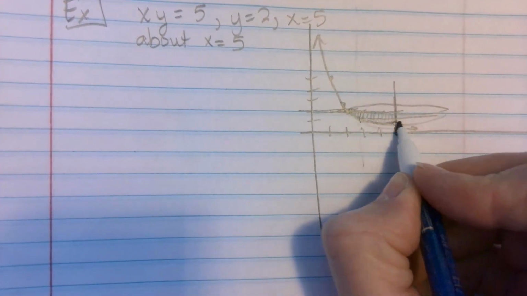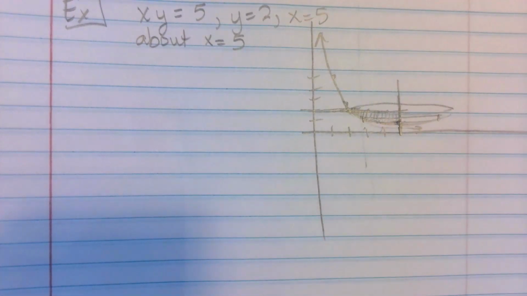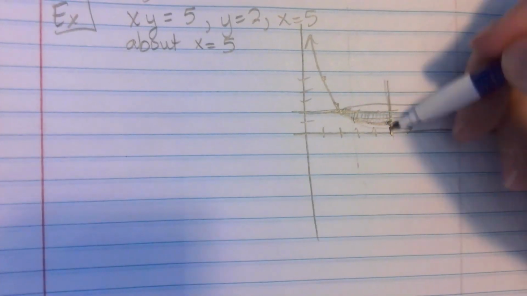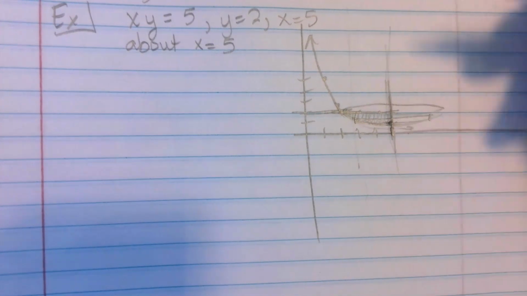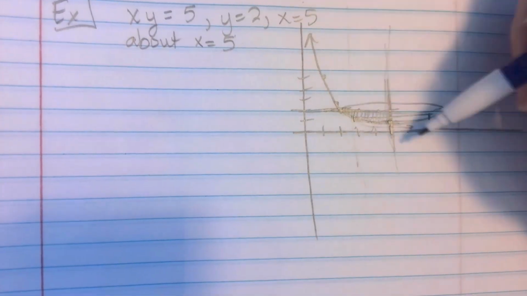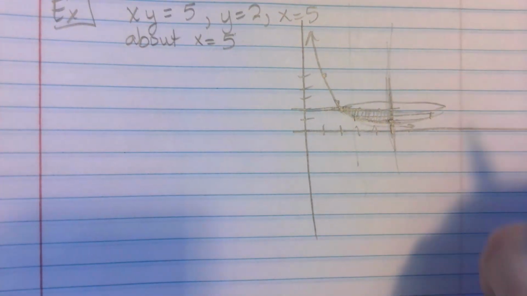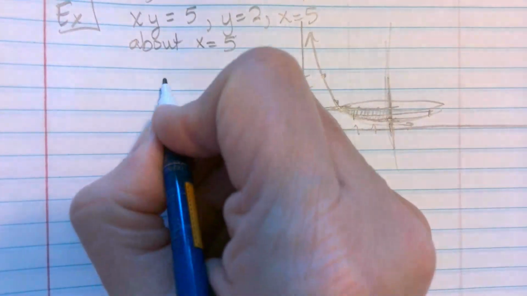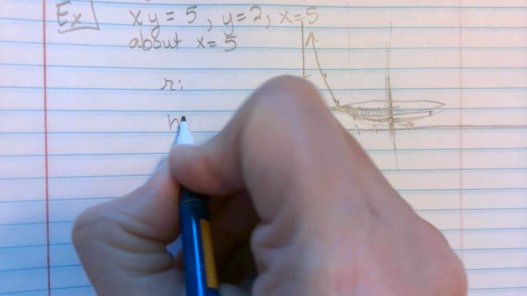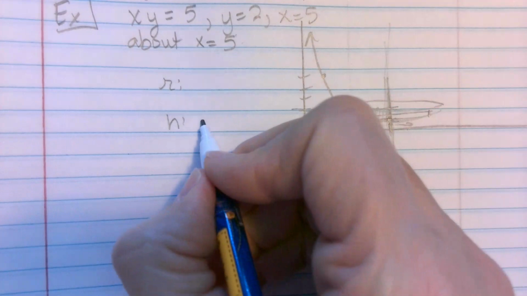So again, my thought was correct. It's a disc because there's no opening on this axis of rotation, because the axis is one of the boundaries. So we're going just regular r and h, right? And the h is a dy.